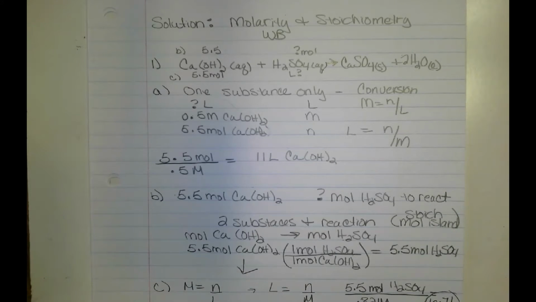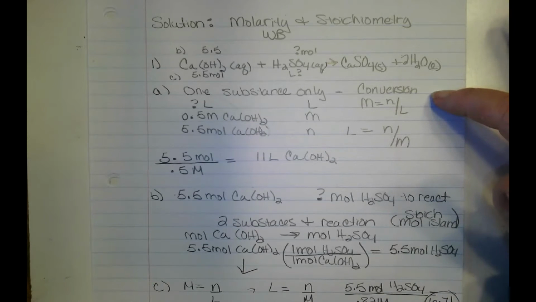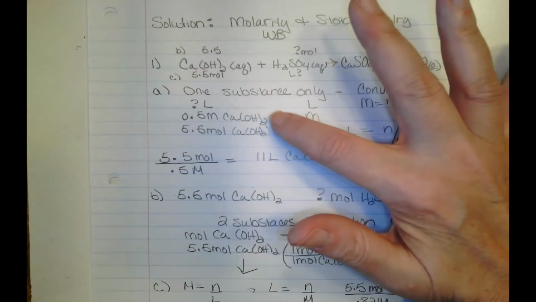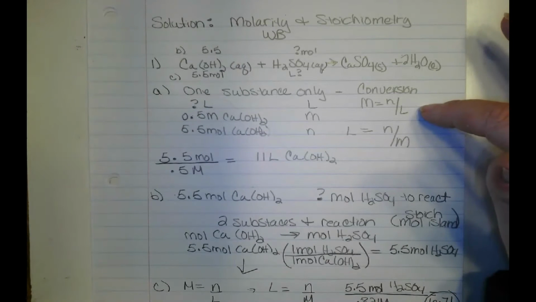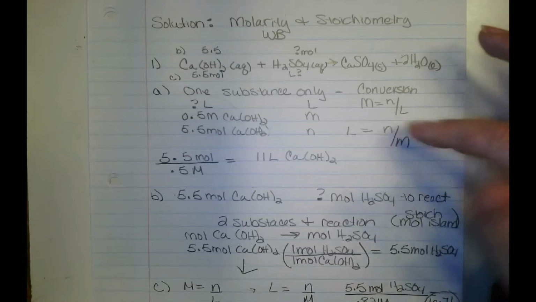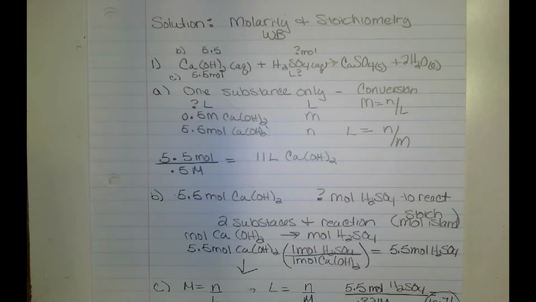How many liters of a 5.5 molar calcium hydroxide solution are needed in order to have 5.5 moles of calcium hydroxide? Well, I'm going between only one substance, so that's conversions. I need to find liters. They give me molarity and they give me moles. What formula is that? That's my molarity formula. I rearrange it, so I'm solving for liters, and when I plug everything in, I get 11 liters of calcium hydroxide.